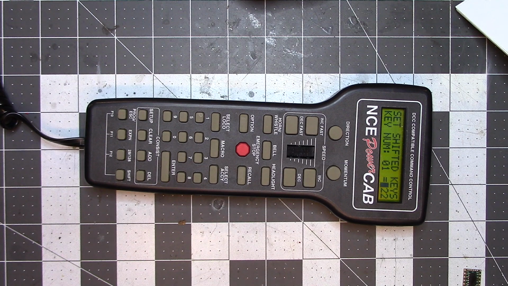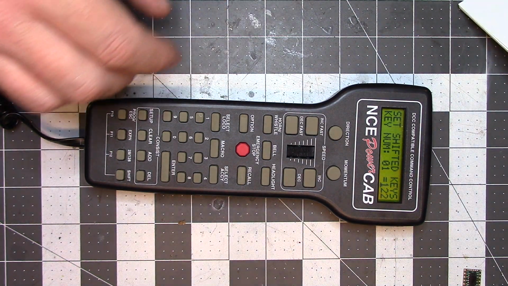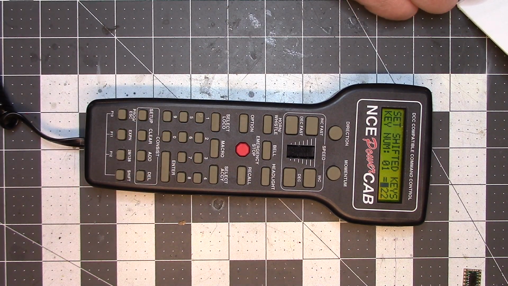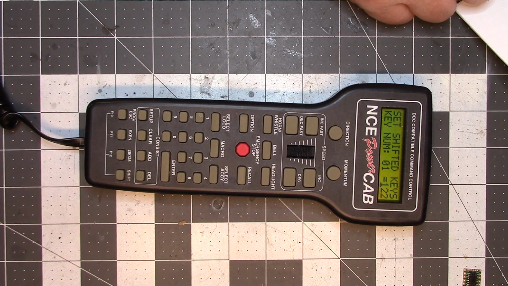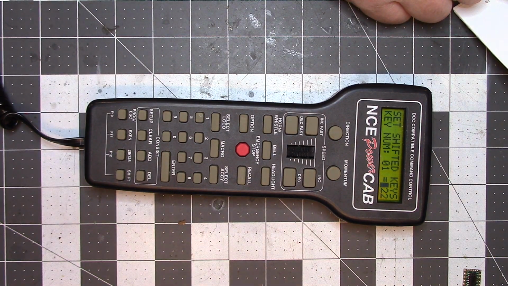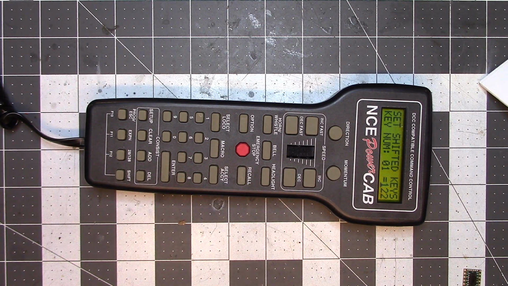Then we press enter to accept the shifted value for key 1. Yes, we're going to go with that. That is 122. Let's see now. I think I'm looking at that wrong. Press enter to accept the shifted value for key number 1.